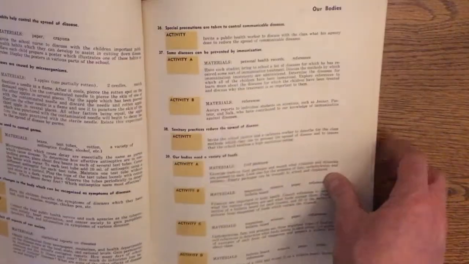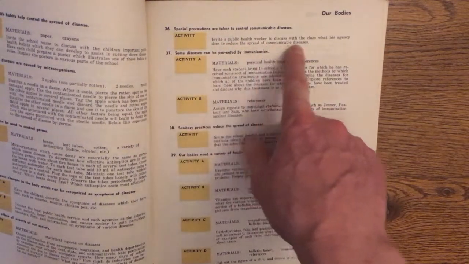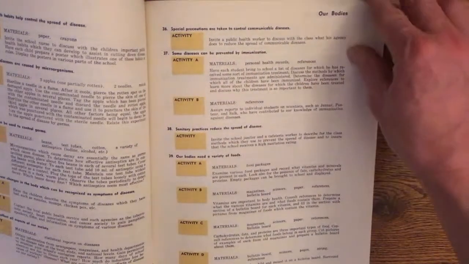Oh, this is relevant to now. Look at this. Have the children describe the symptoms of diseases which they have had, such as measles, mumps, chickenpox, etc. Invite a public health worker to discuss with the class what his agency does to reduce the spread of communicable diseases, like maybe vaccinations.